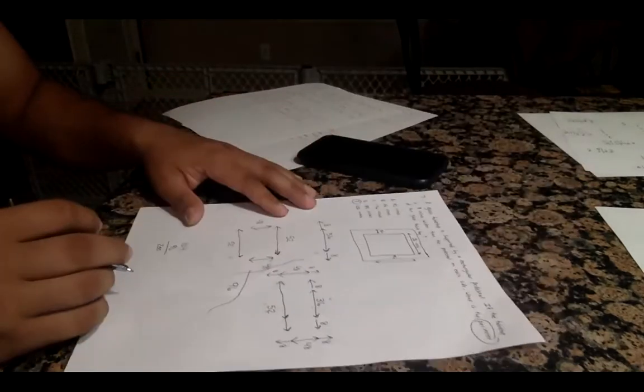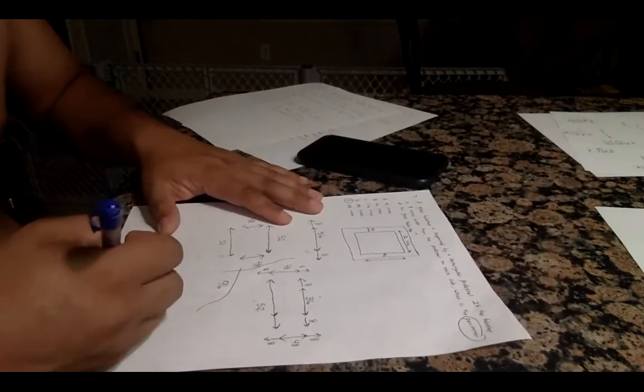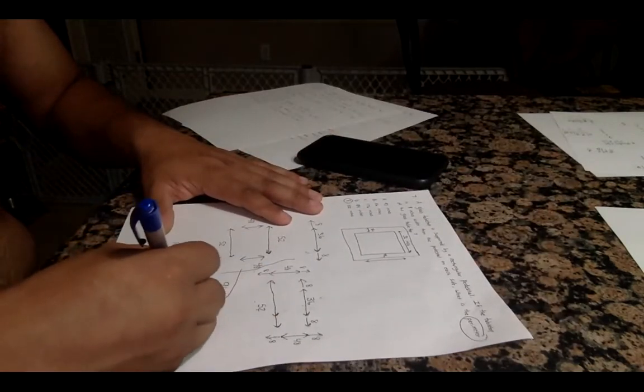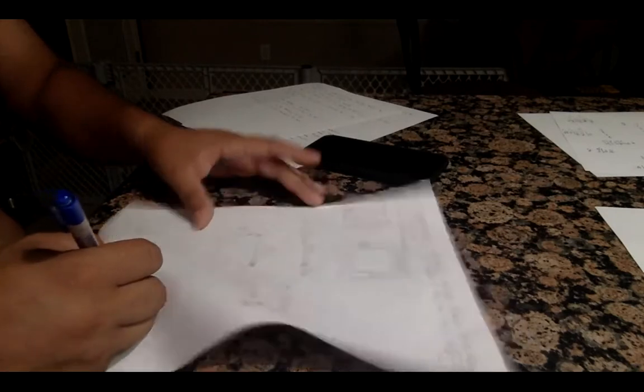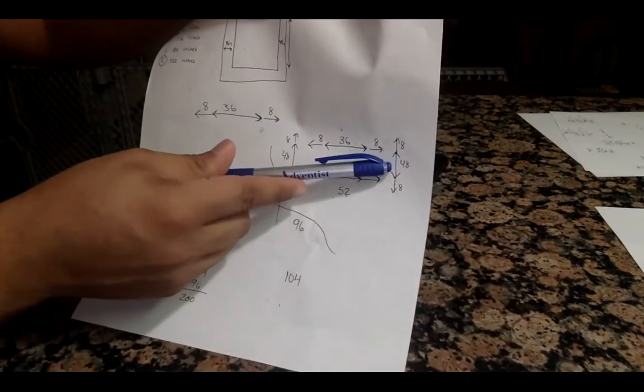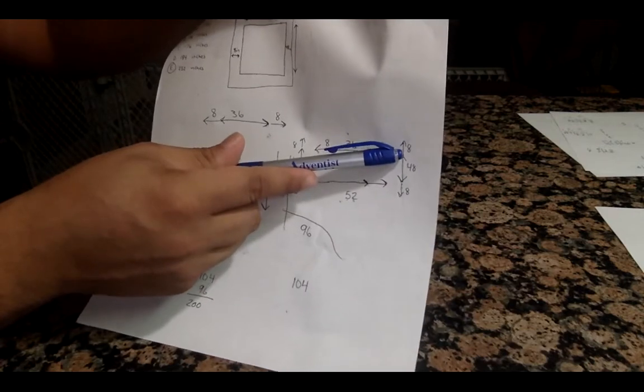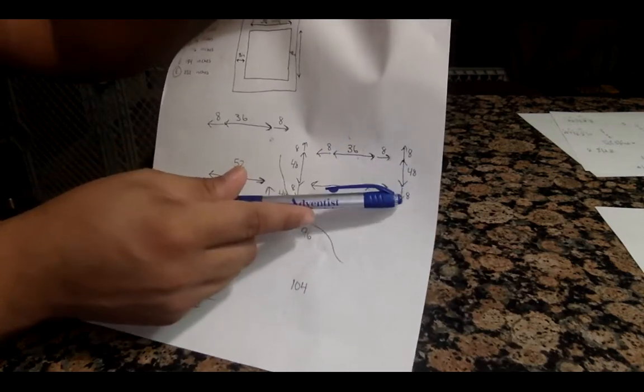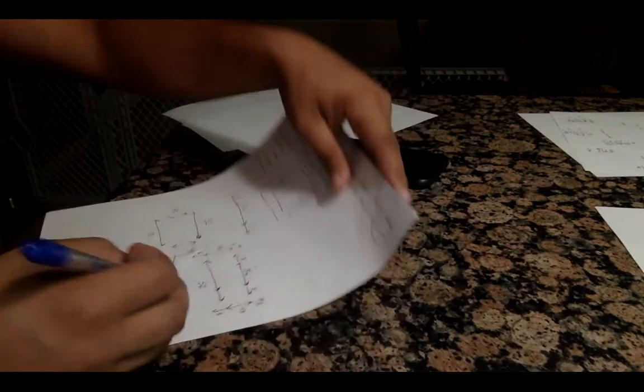Okay, so 52 plus 52 is 104. Okay, and 48 plus 8 is 56, plus another 8 is 64.